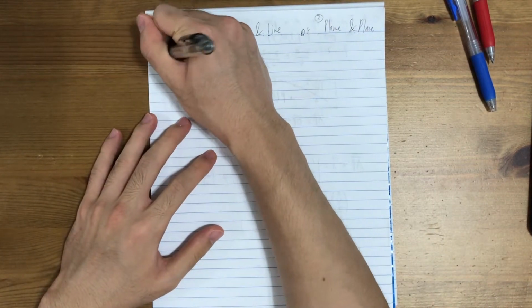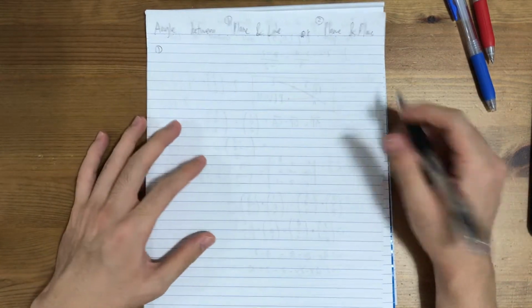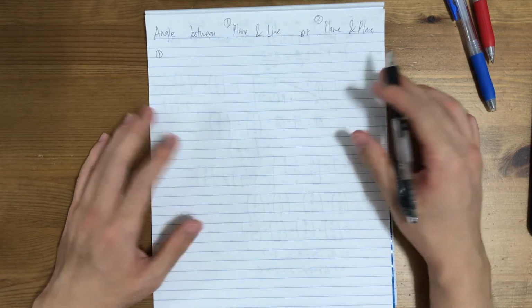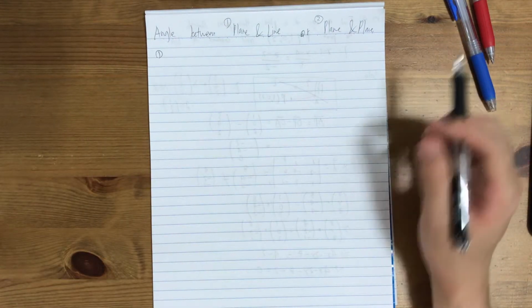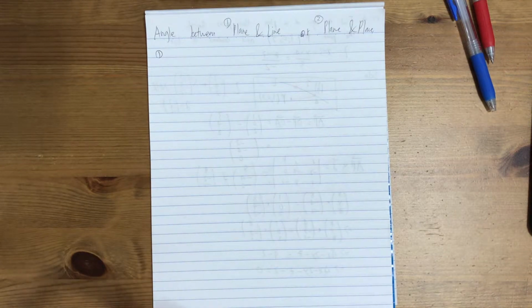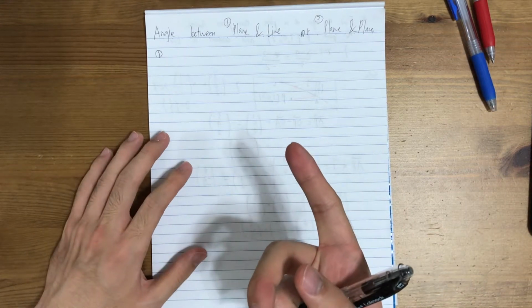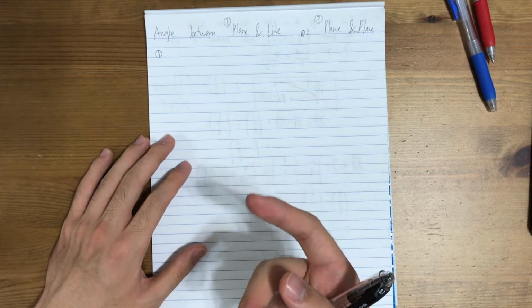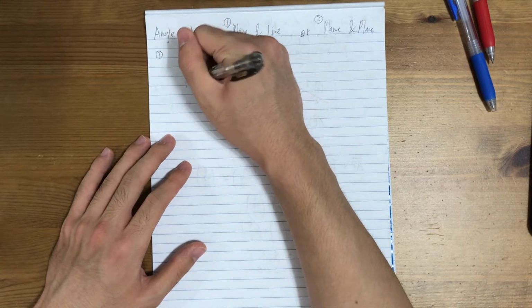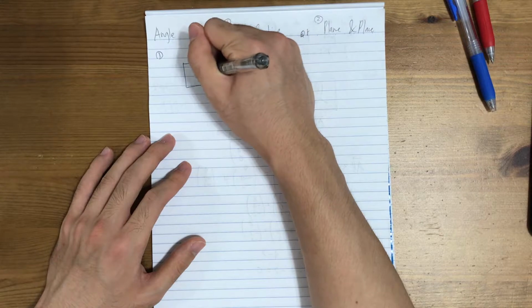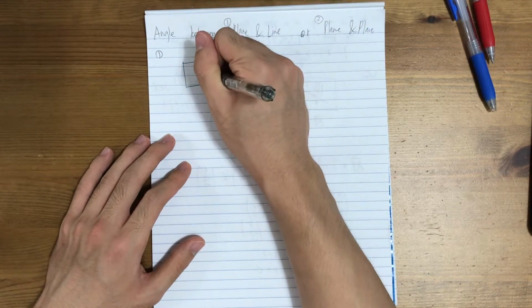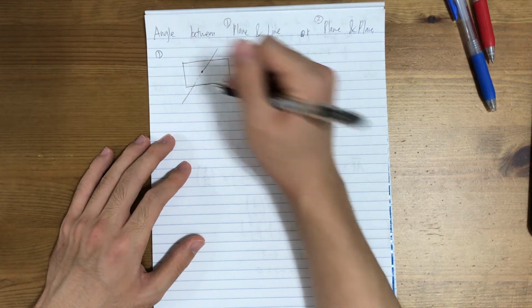So the first case. Please note that although it's not possible to sketch a perfect diagram to scale, we can still draw a rough sketch to understand the question. So angle between plane and line. So that means we have a plane here, and we will have a line, and as it says it has an angle, that means they must intersect, right?